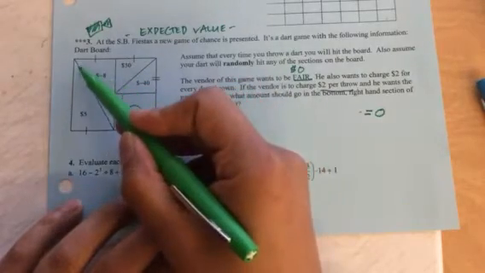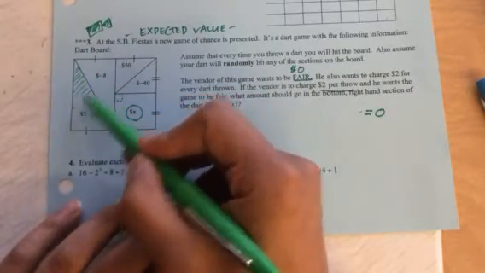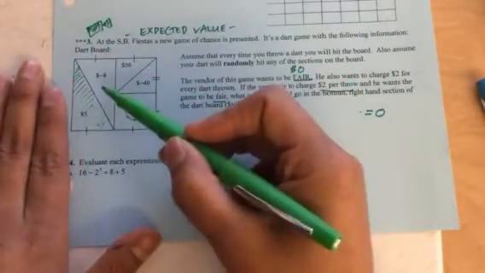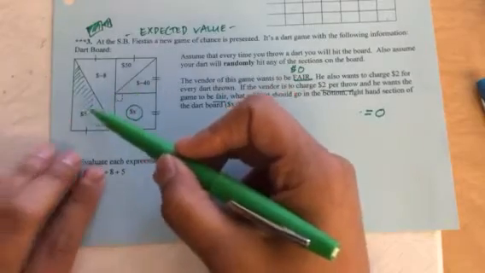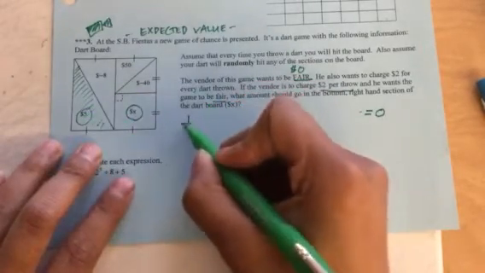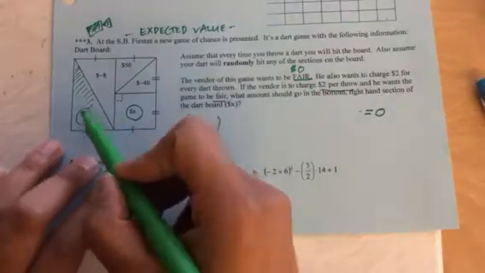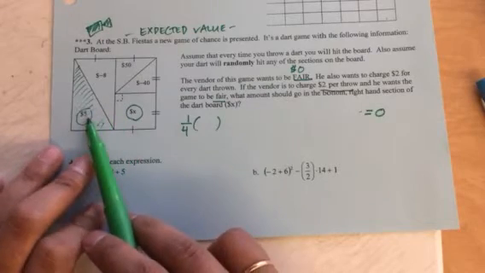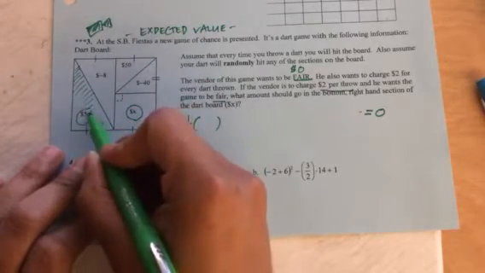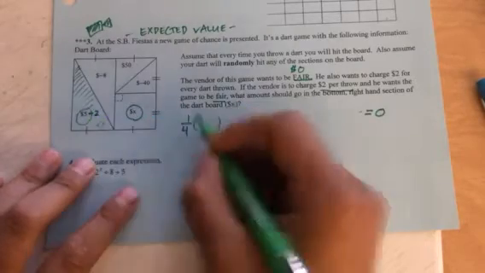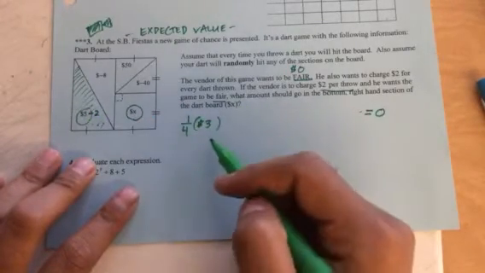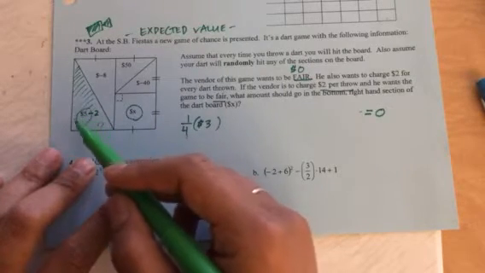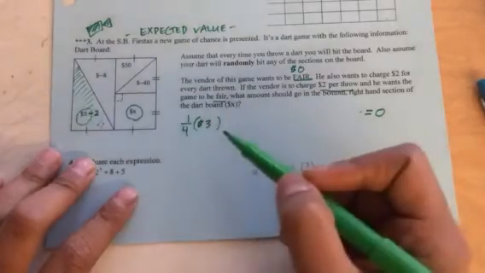If we look at this one first, you can see this whole section is half, and this is half of a half. Half of a half is 1/4. So this right here has a 1/4 probability. But he wants to be fair. He charges $2 to play. So if he charges $2 to play and you get this, you won't win $5. You technically put $2 in first, so you only win $3, because you started off with $2 and you won $3 and you have a total of $5 now. But technically, every single time you play, if you land here, you just win $3.